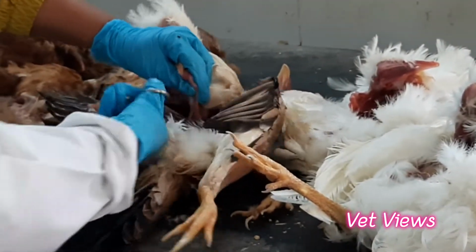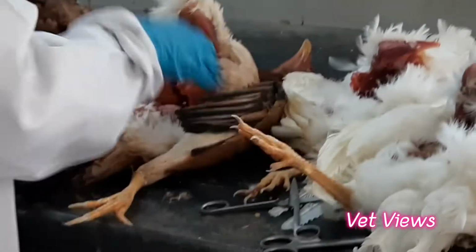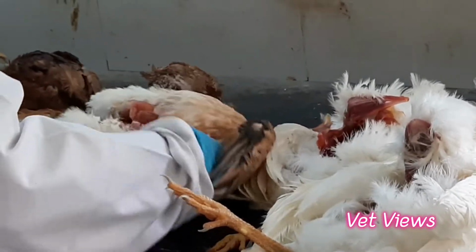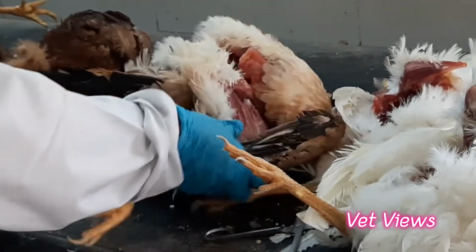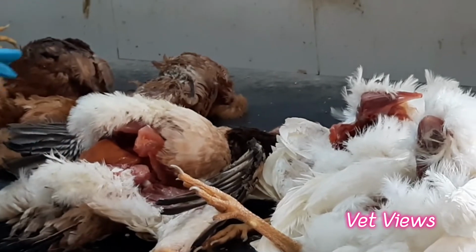Do it without disturbing other organs, so that you can examine them individually. And then free the joint. This joint is there now, so you just free it a little bit. This is the method. Then the carcass can easily lie on its back, and it will be very comfortable for you to examine.